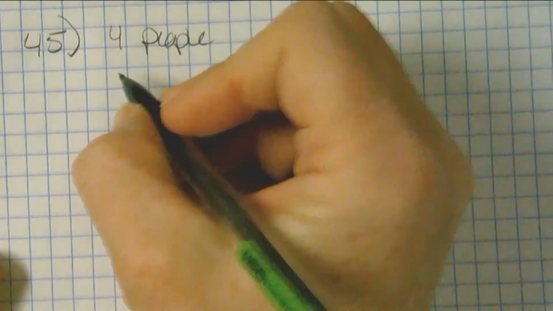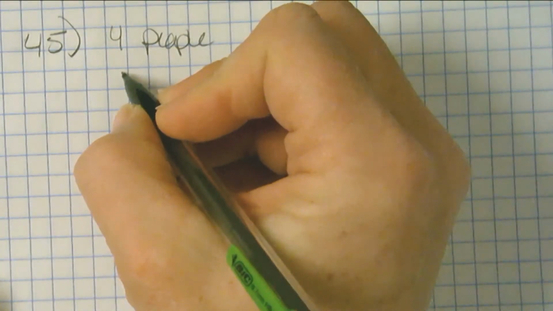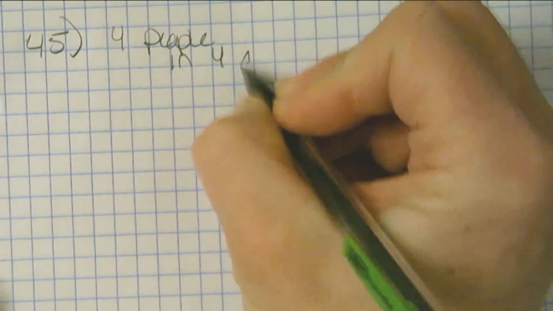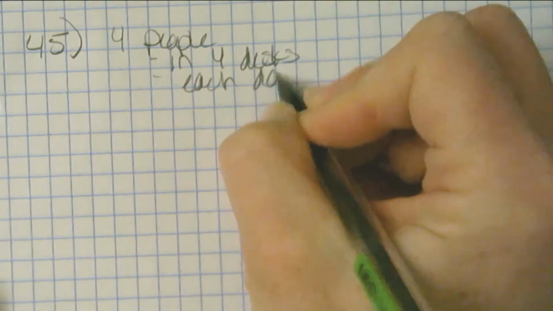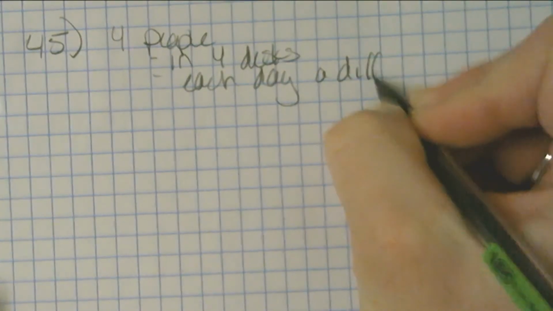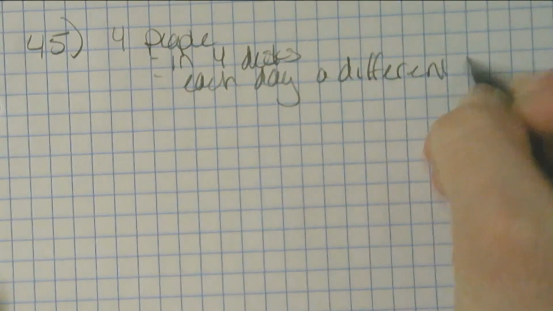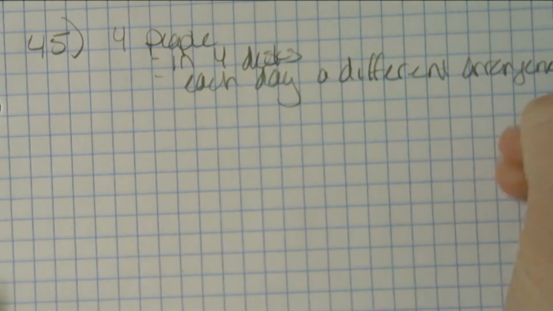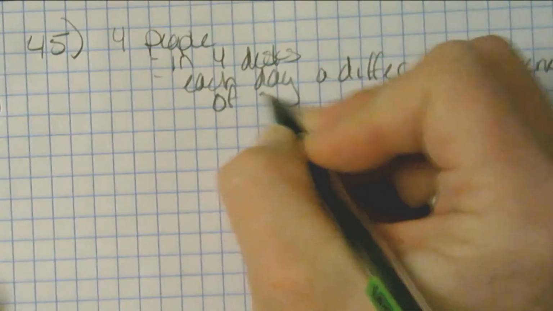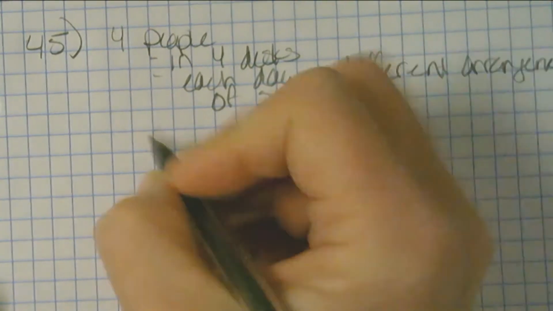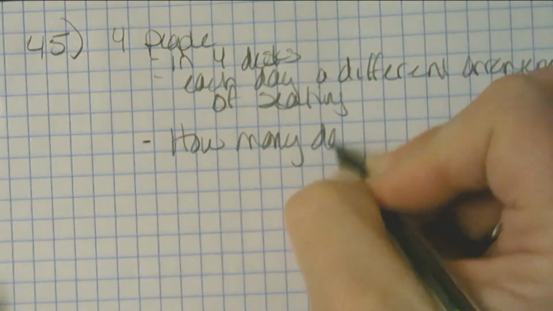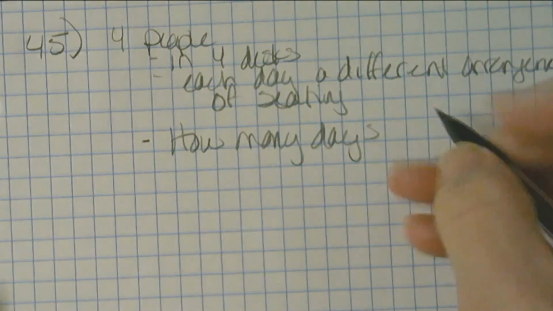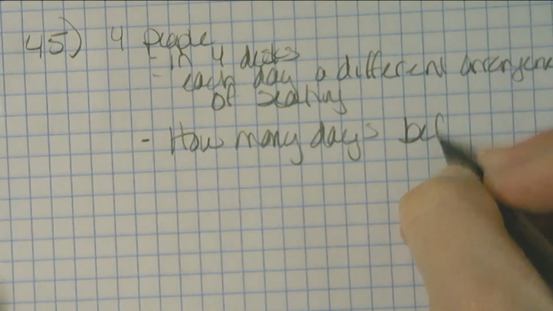We want to know they're going to be in 4 desks. Each day, a different arrangement of seating. How many days before they start repeating.